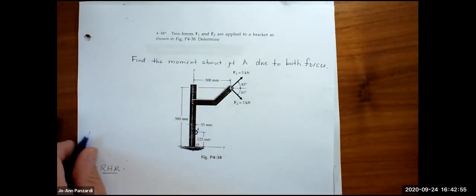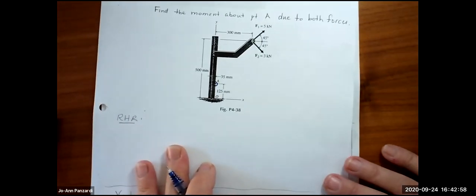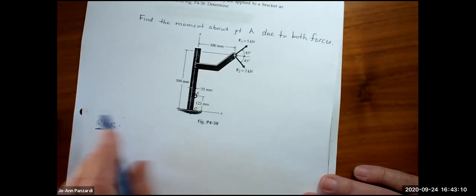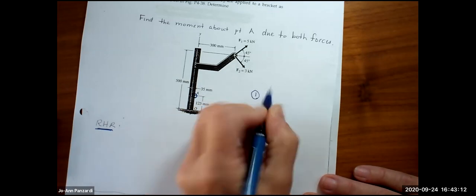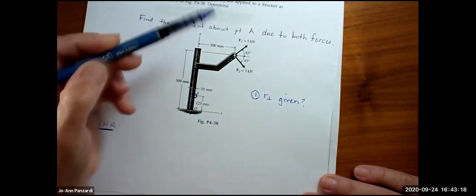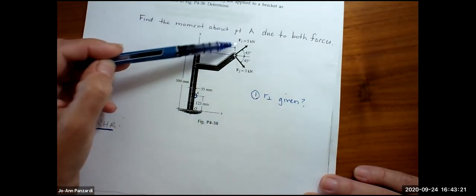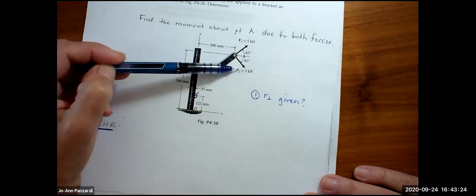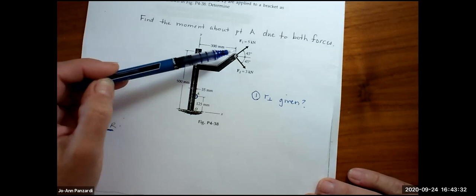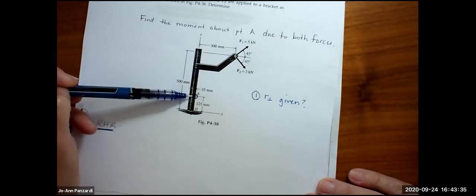Okay? All right. So first thing we're going to do is solve for the moment about point A using the right-hand rule first. And if you remember from Tuesday or you watched my video again, the first thing to do is see, are the perpendicular distances given? So let's take a look. We have F1 and we have F2. Do we know the perpendicular distance? I'm going to just start in the middle. So I'm going to start with Jordan. For F1 and F2, are we given the perpendicular distances to point A?